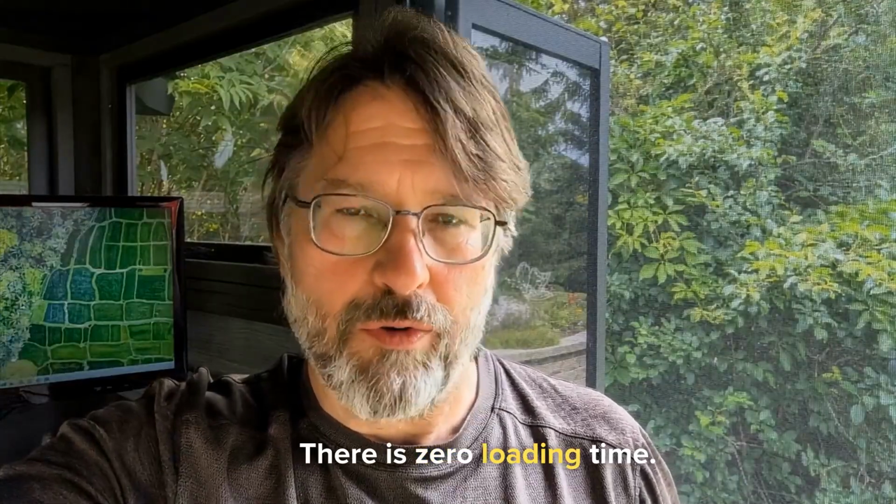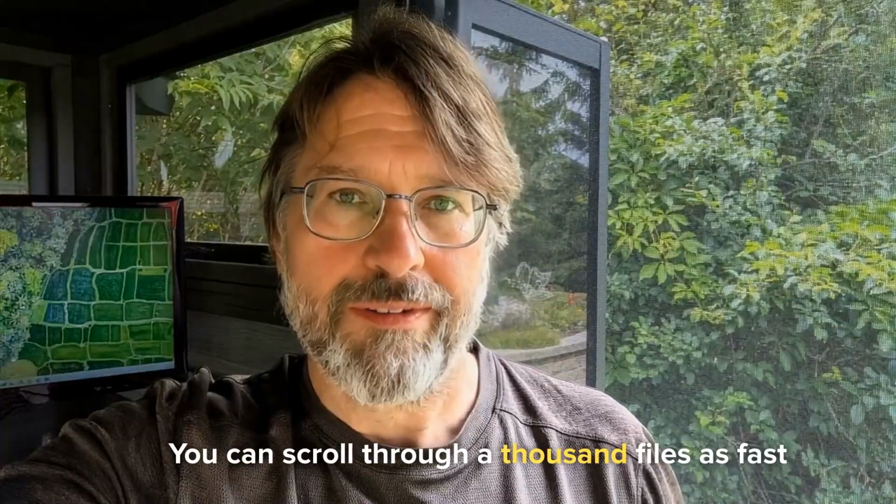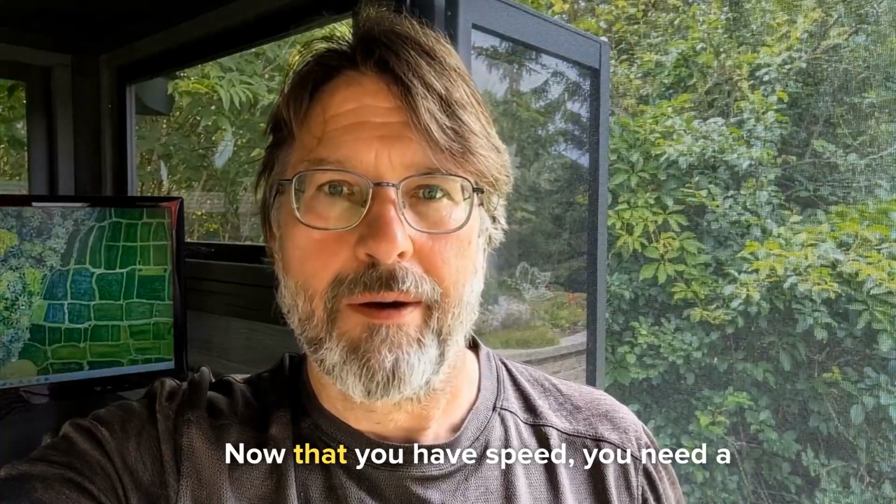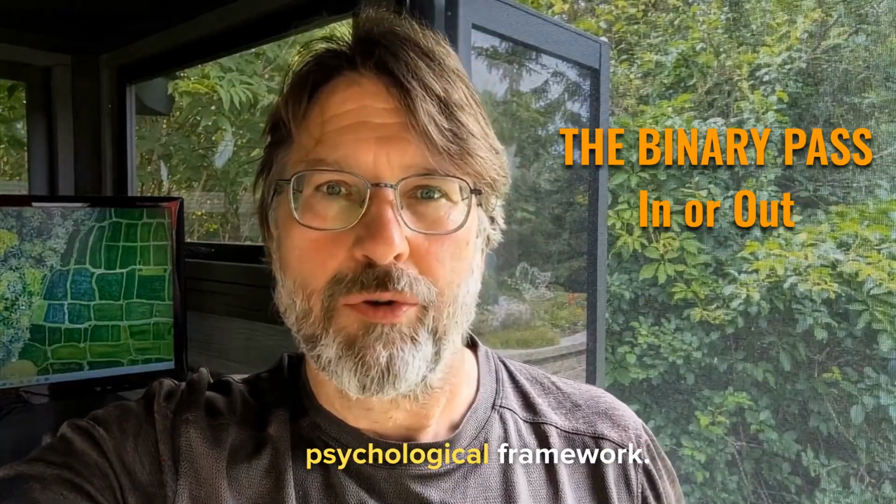There is zero loading time. You can scroll through 1,000 files as fast as you can press the key. Now that you have speed, you need a psychological framework.